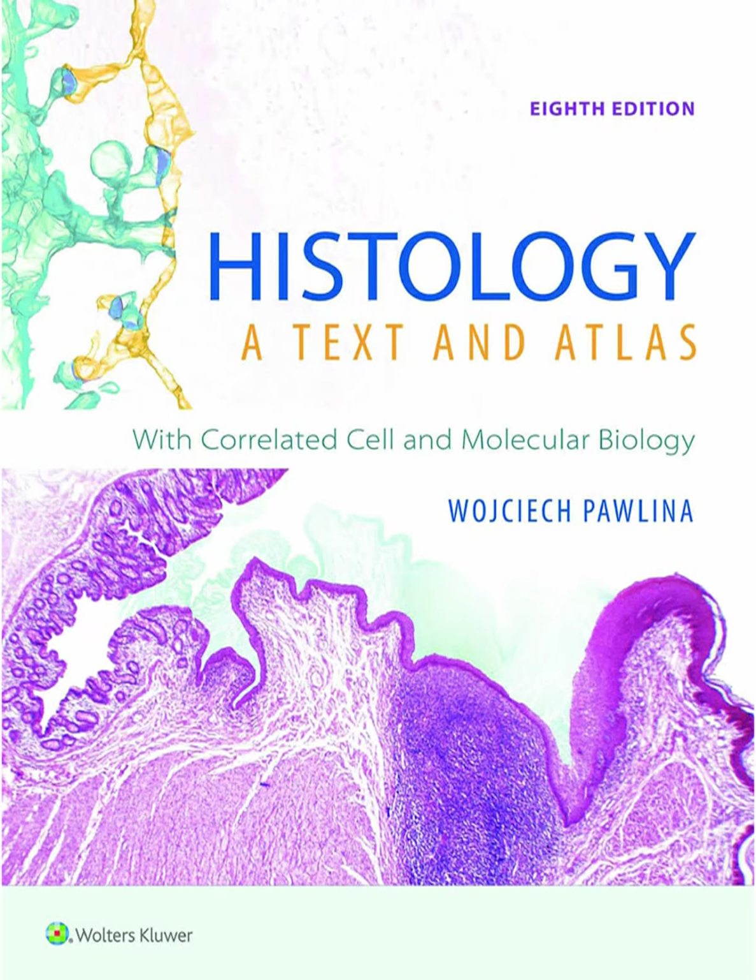H&E is fantastic for general structure, but it doesn't show everything. For example, routine processing with those organic solvents dissolves neutral lipids, fat droplets basically. They just wash away. Oh, so you can't see fat with standard H&E. Not easily, no. If we want to see those, we typically use frozen sections.